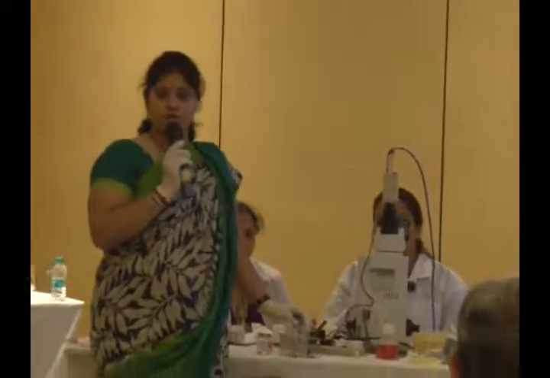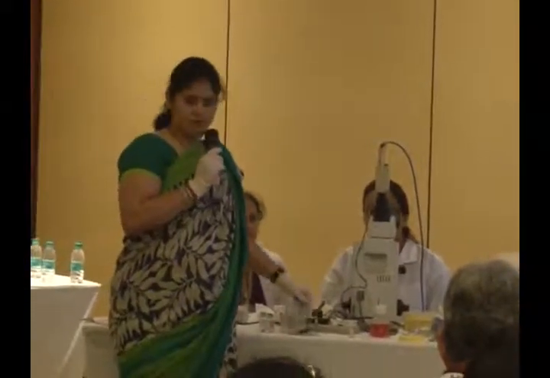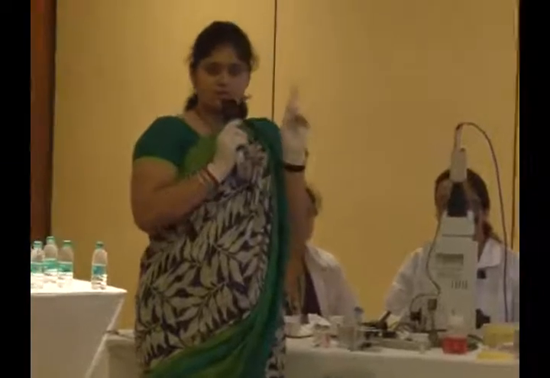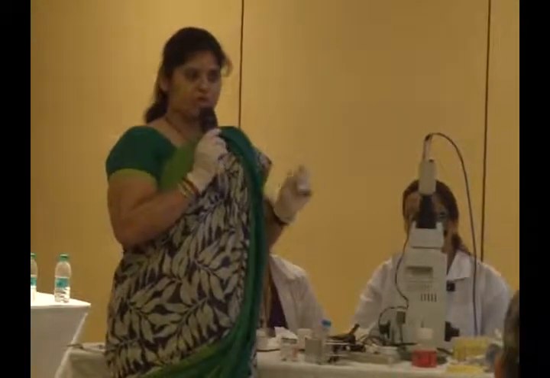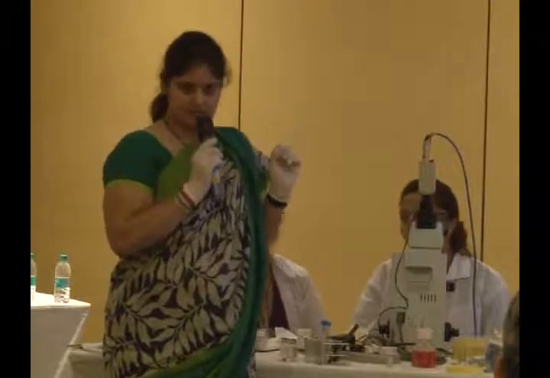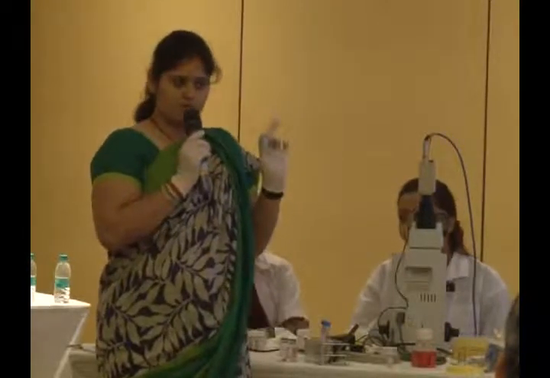Now we have a sample and we have to process it by two methods. One is swim up and one is density gradient. I would like to tell you the labware which we use for the method. One is the round bottom tube. This is for swim up. We always do swim up in a round bottom tube because they have to swim up. For that they require more surface area. That is the reason we use a round bottom tube.